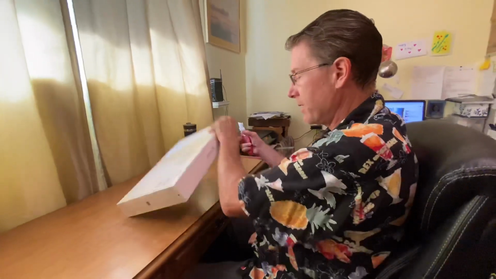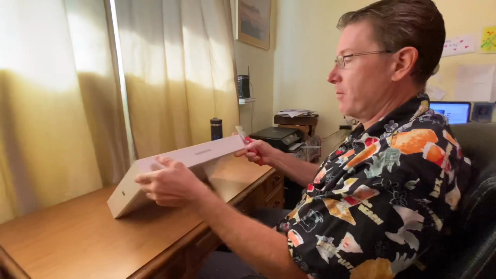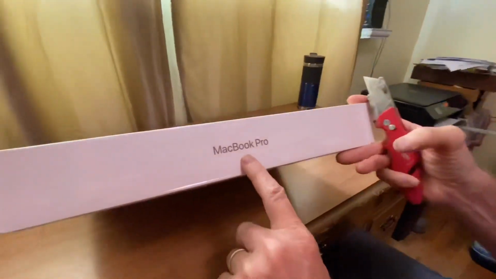What are we doing today? We are unboxing a MacBook Pro.